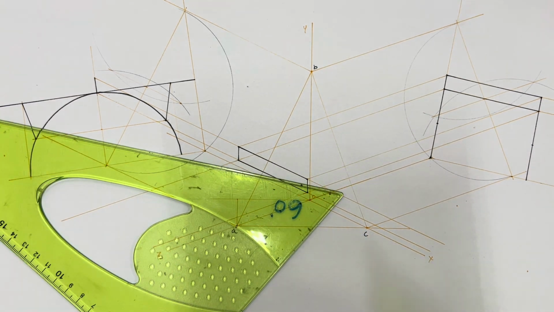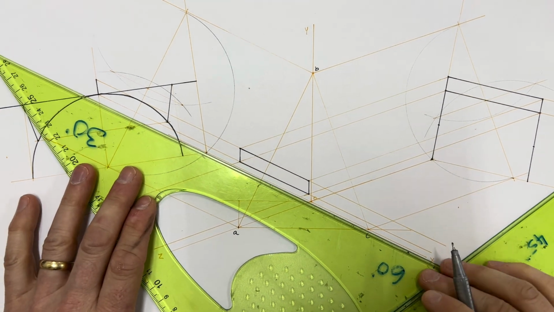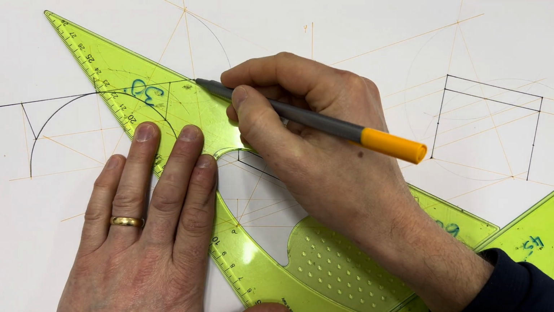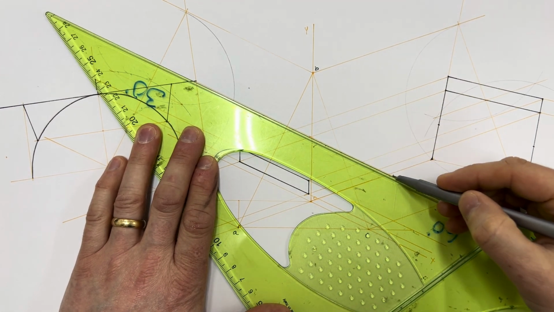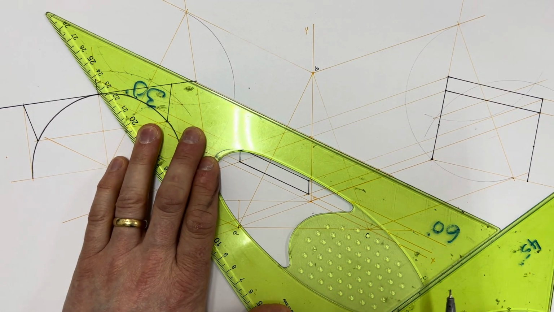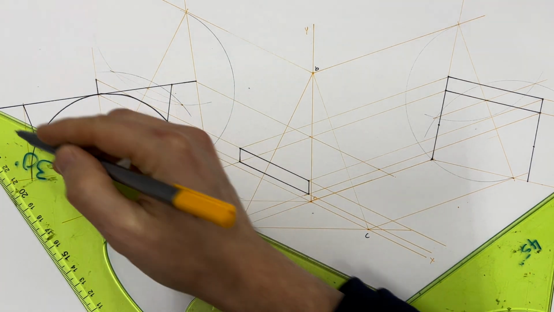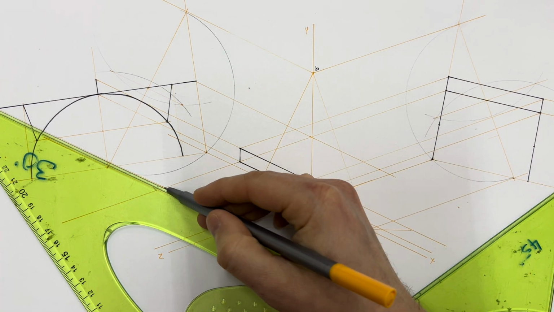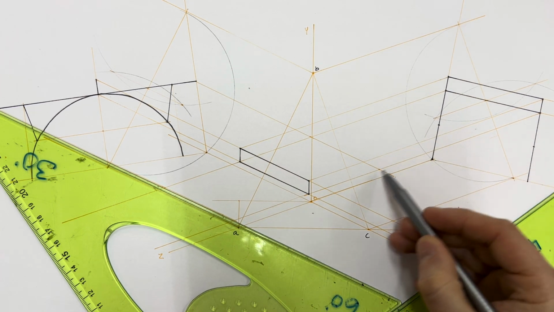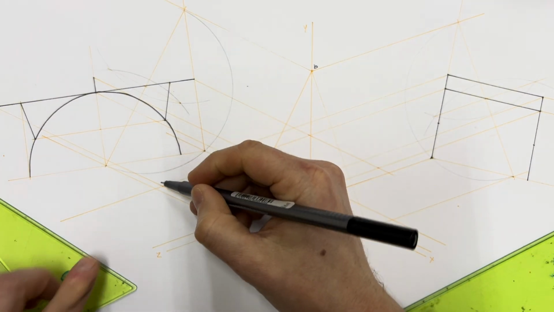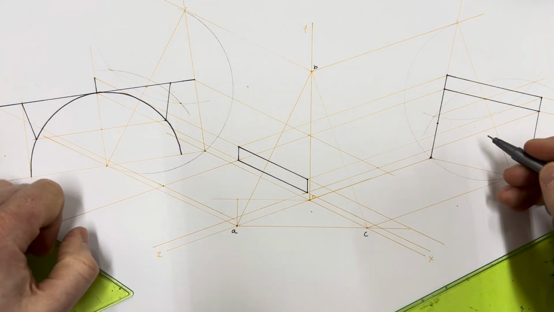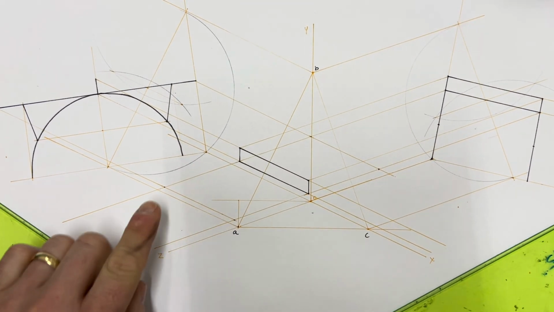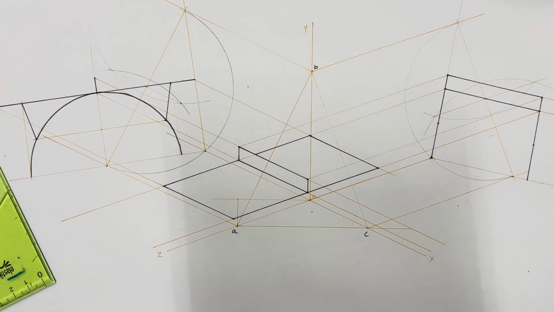And then parallel to the x-axis, where they intersect that point and that line, and over here where it intersects that line and that one. So they're the 4 points. Again, here and here, there and there. So there's the table net. Again, I'm going to harden them in. So there's the top of your table.